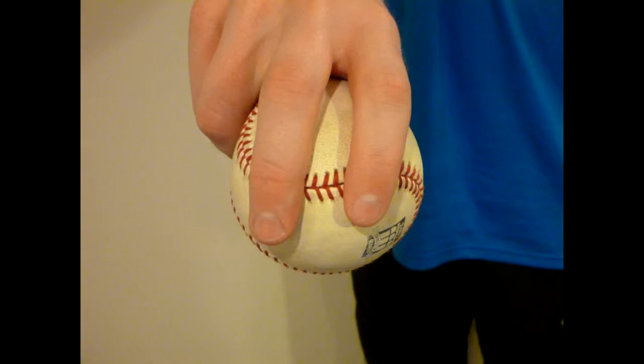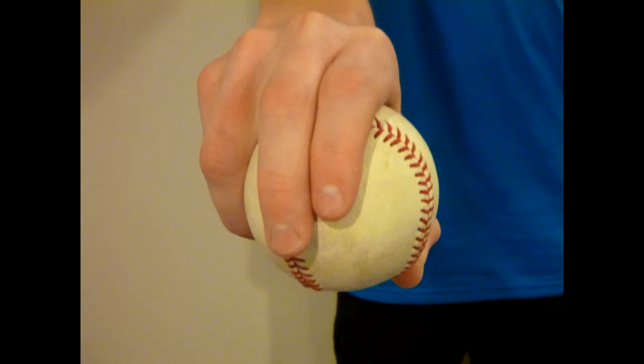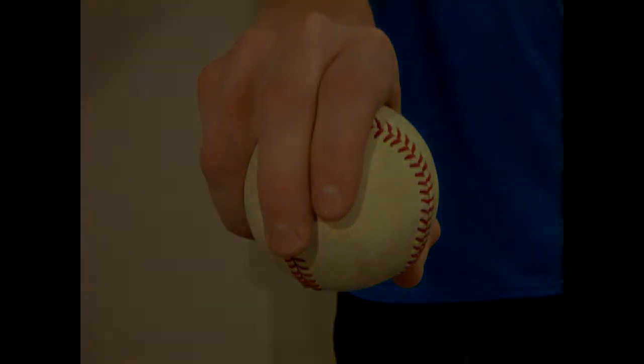I commonly throw 3 different pitches, each having a unique grip. The fastball, the changeup, and the curveball. Given the fact that the batter has less than 300 milliseconds to identify the pitch and begin his swing, varying the spin, speed, and location of the pitch can make this task very difficult for the hitter.